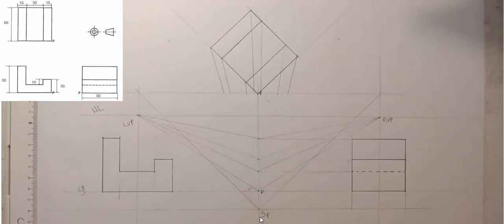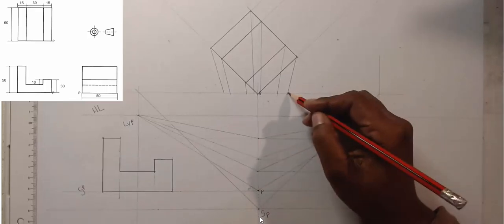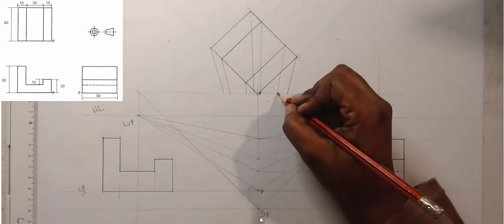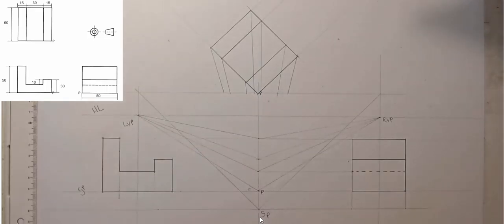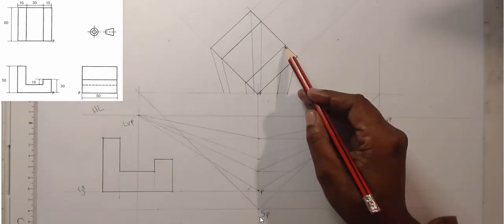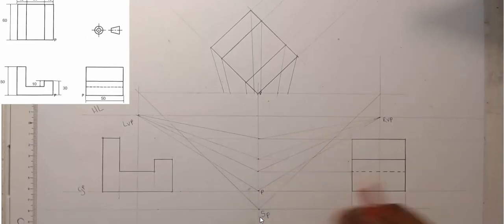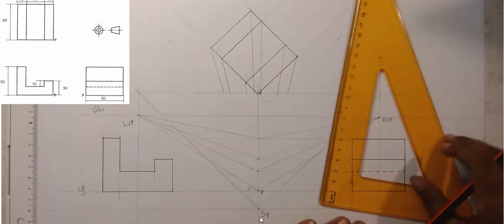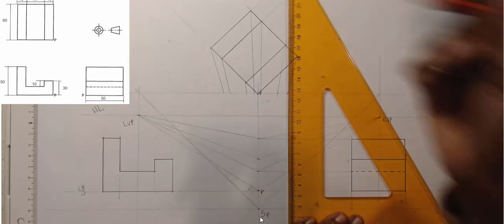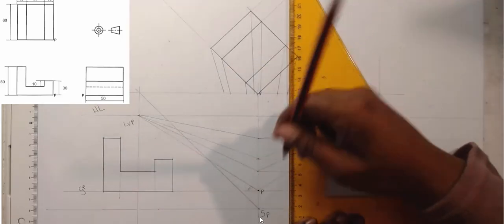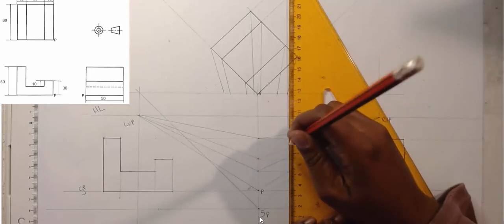Okay, so now what we're going to do is we're going to use this point first, and this point right there. Now we're going to draw them straight down until they meet which line? So this point and that point until they meet this line, which is this one and that one. What do I mean? I go straight down until I meet this line right here and that line right here.